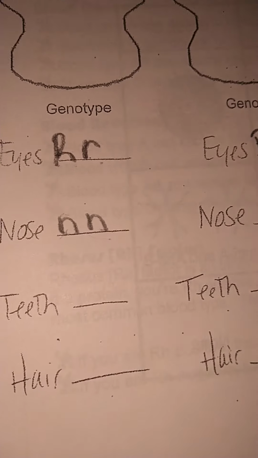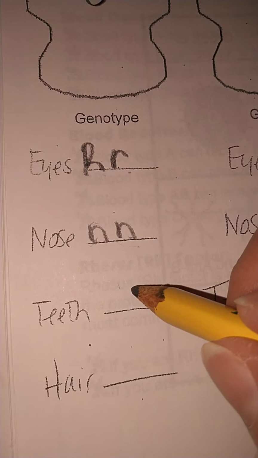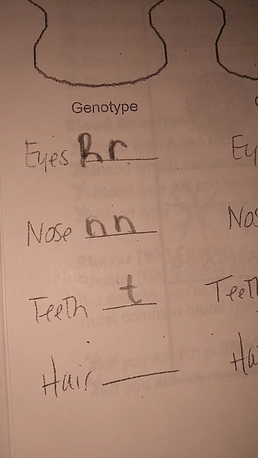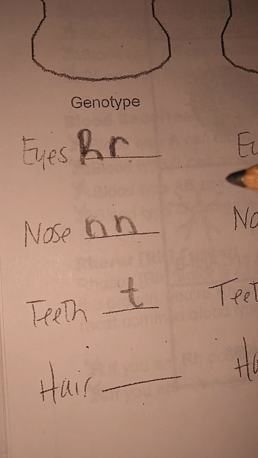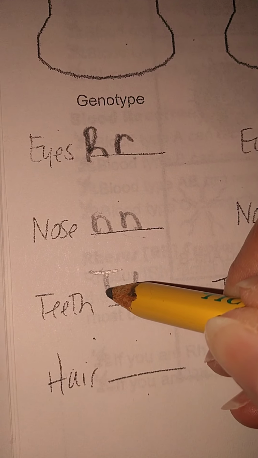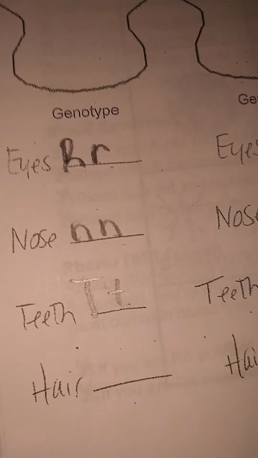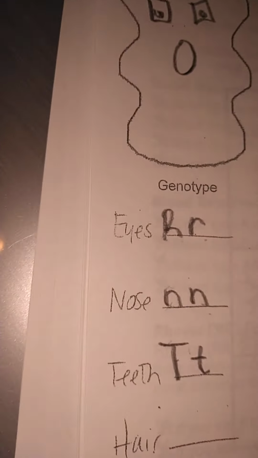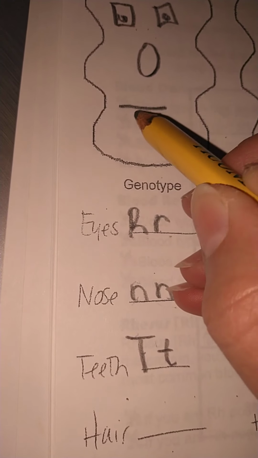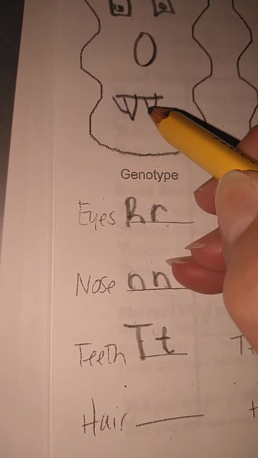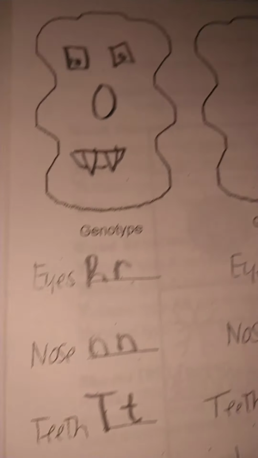And then teeth. So we flip the first time and we get a tail, so we have a little t. And then we flip again, we get head, so that's going to be a big T. Just to make it look right, just because it's the standard way of doing it, we'll put our big T in front. So we have big T, little t, heterozygous for the teeth. So it would show that dominant trait of having the triangle teeth. And it looks something like that.